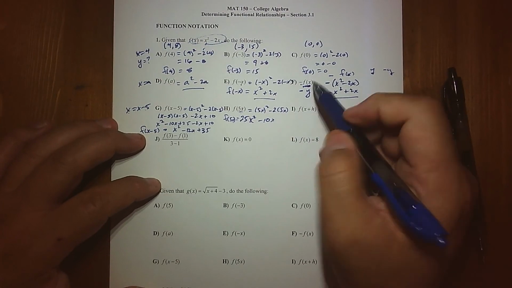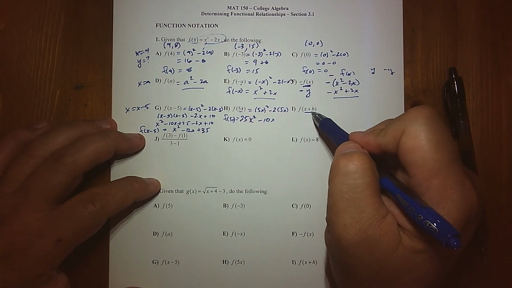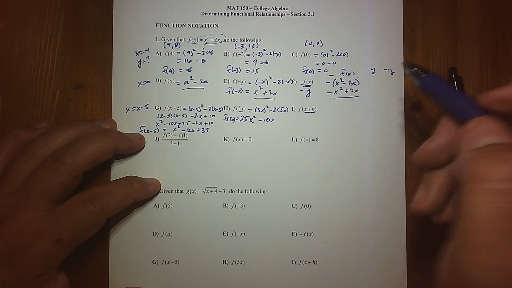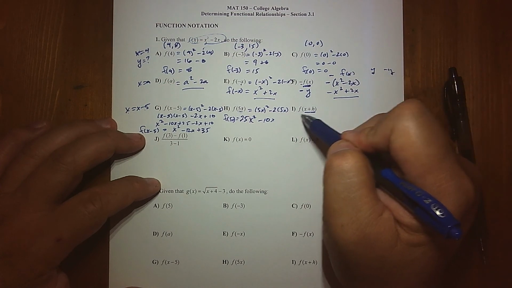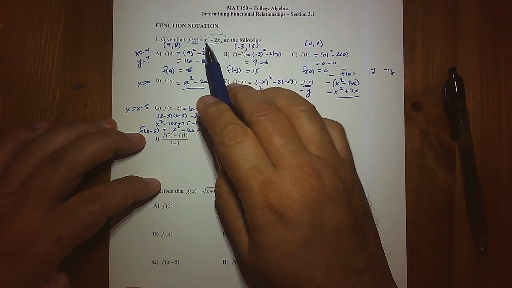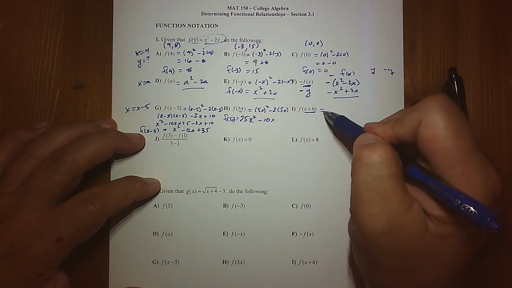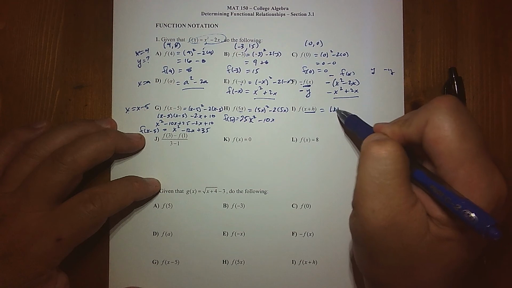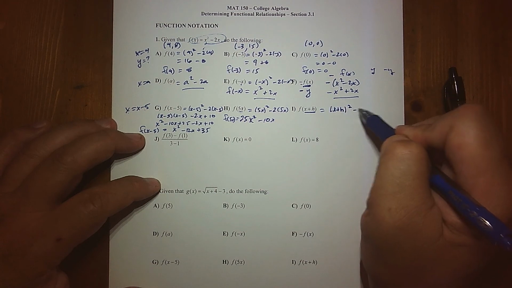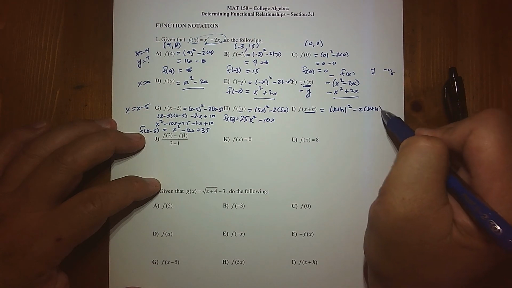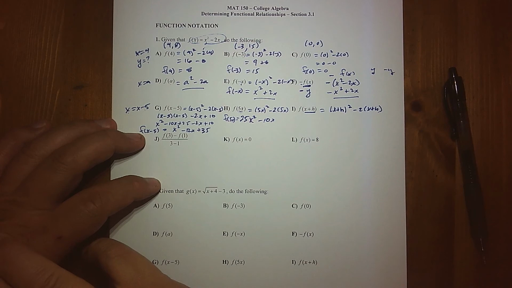Here's something that's a little odd. We have x plus h. So again, look where it's at though. It's inside the parentheses. So essentially, I'm replacing my x with x plus h. So for the function f, we're going to take that x plus h and square it, and then subtract 2 times it. So we're replacing x with x plus h.